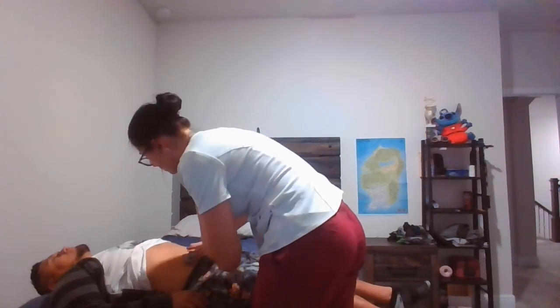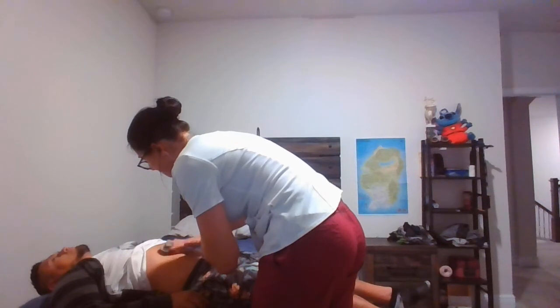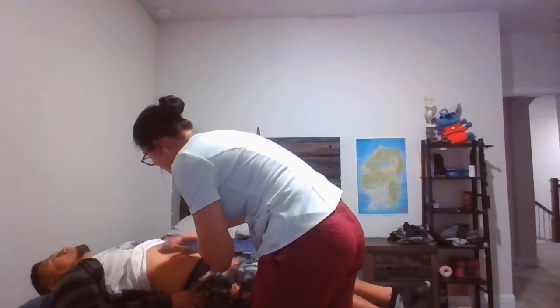Going to auscultate all 4 quadrants. If there are no bowel sounds present, we will auscultate for 5 minutes. Okay, bowel sounds are present, and then I am going to auscultate with the bell for bruits.